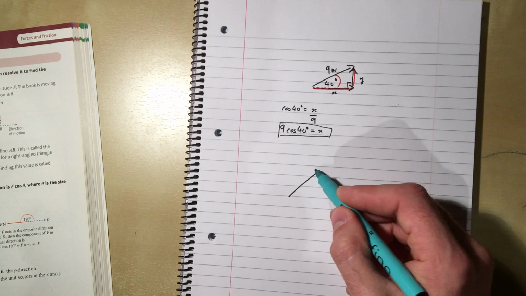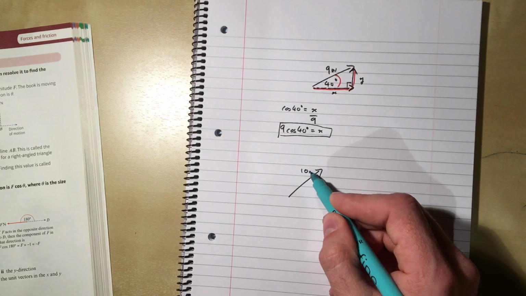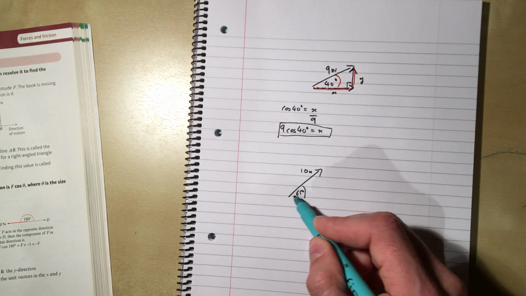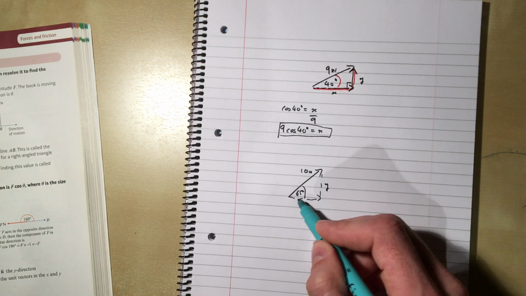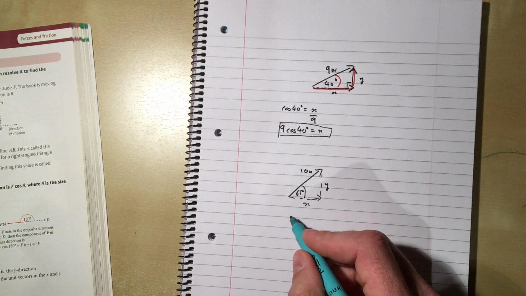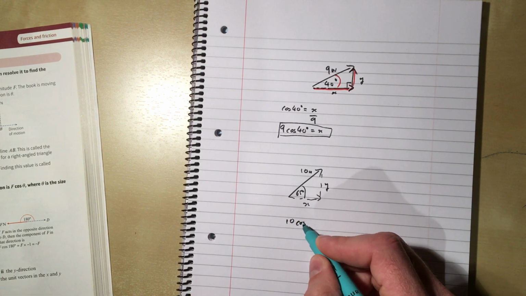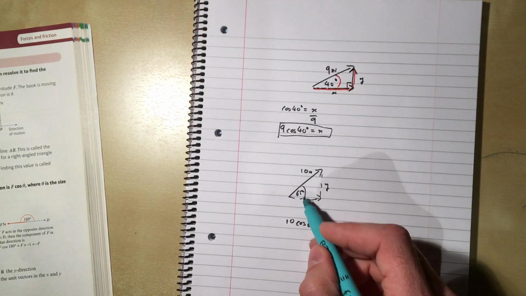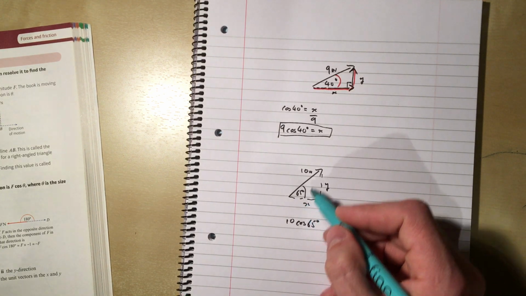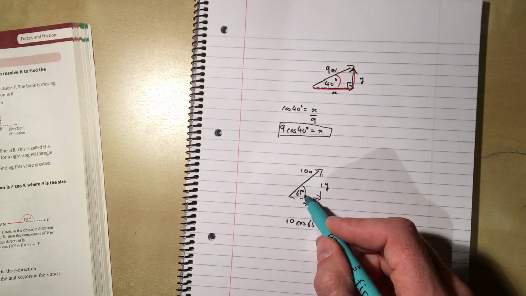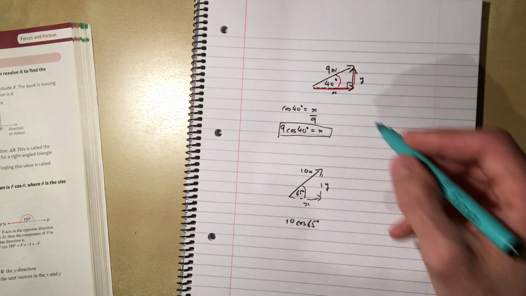So if I say I've got a 10 Newton force at an angle of 65 degrees, I can think of it as an x component and a y component. The x component of this force is 10 cos 65 degrees because x is adjacent. Cosine is the one that's got an adjacent in it, so it's hypotenuse times cosine of 65 degrees.